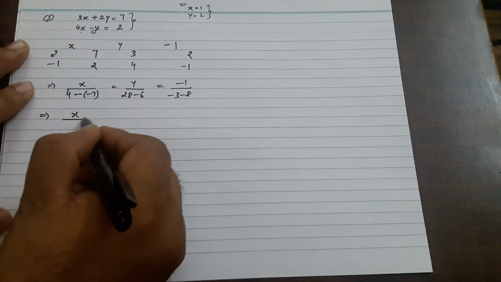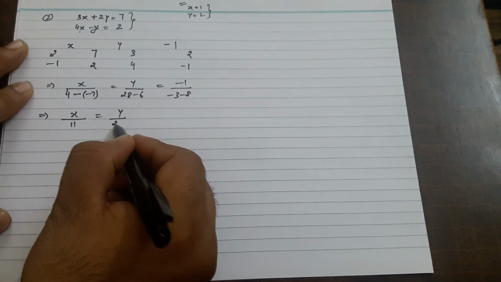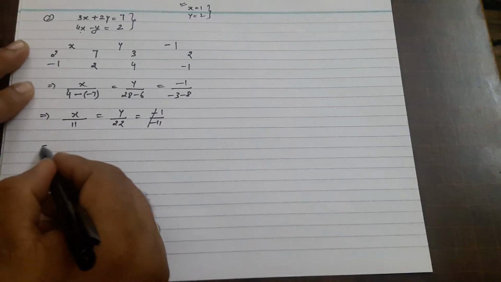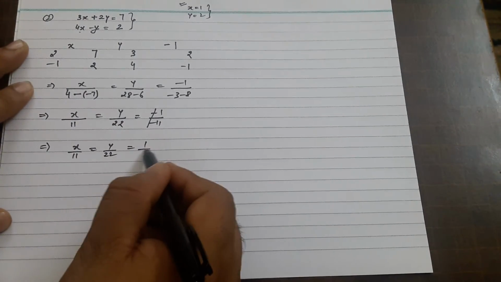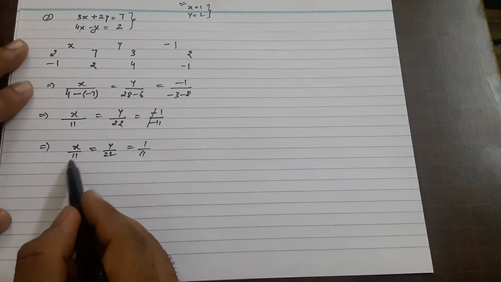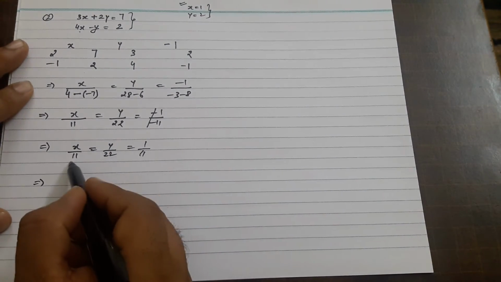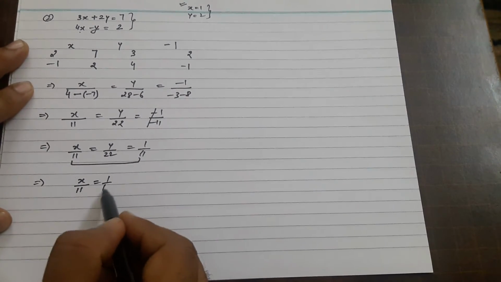So we have x upon 11, y upon 22 and minus 1 upon minus 11. The minus 1 cancels out, so we have x upon 11, y upon 22, 1 upon 11. We can cancel out this 11 because it is common, or we can compare these two, so that we have x by 11 equal to 1 by 11.